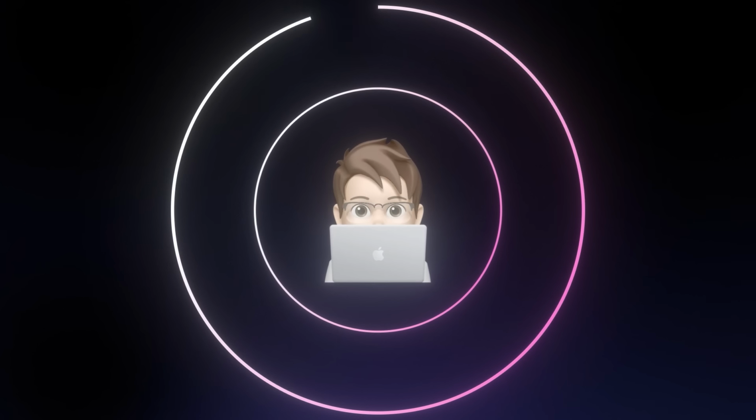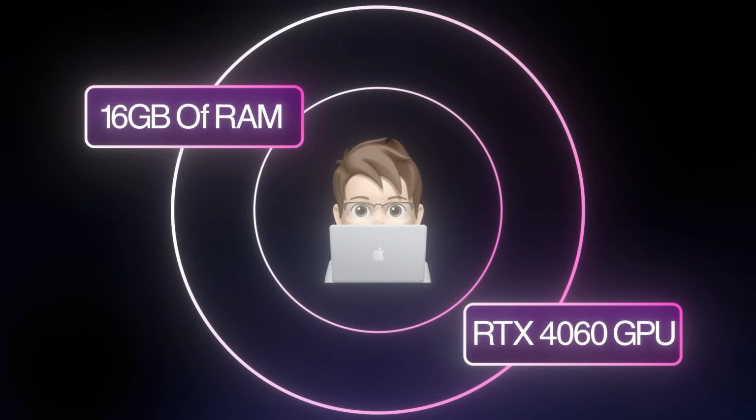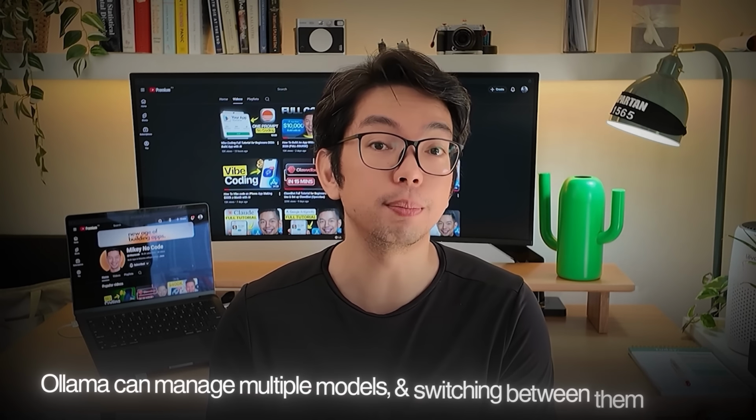Hardware does matter here more than anywhere else, and this is where expectations need to be realistic. So a setup with around 16 gigabytes of RAM and a mid-range GPU like an RTX 4060, those can handle smaller and medium-sized models just fine. Bigger models, again, do give better results, but they also push your system harder. On weaker machines, you'll feel it pretty quickly too. Slower responses, your fan spinning up, that kind of thing. Ollama can manage multiple models, and switching between them is actually easy. Running several at the same time, though, really does depend on how much room your system has. And for most people, it makes more sense to treat models like tools. Use one for the task you're doing, then swap when you need something different.